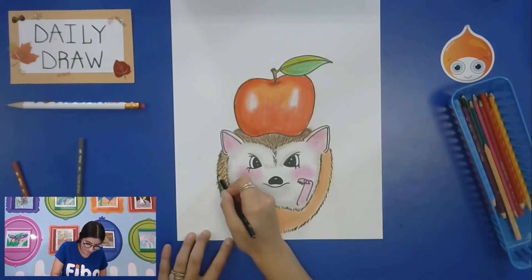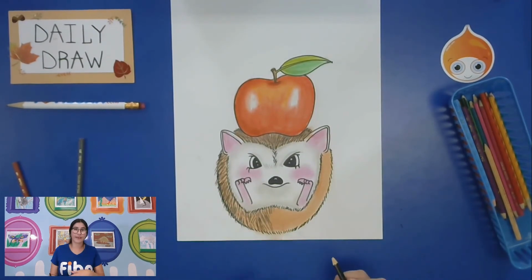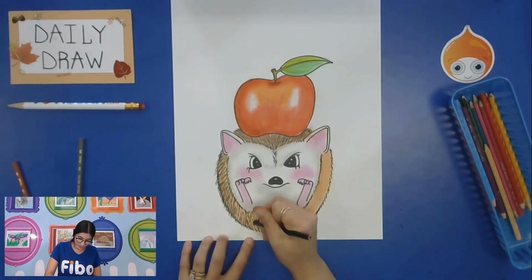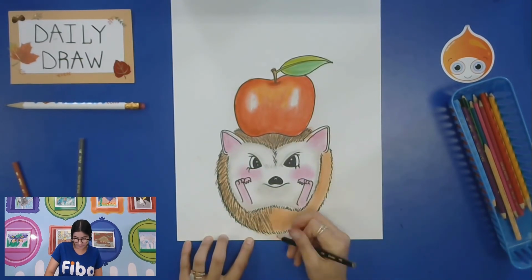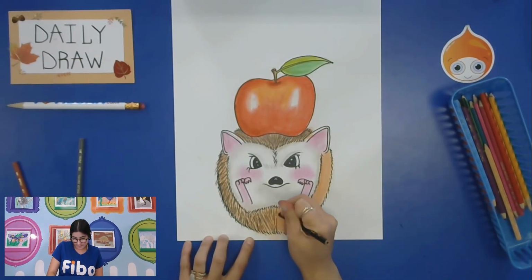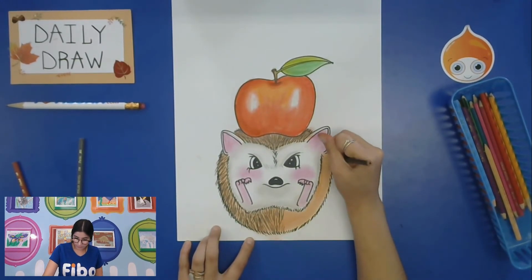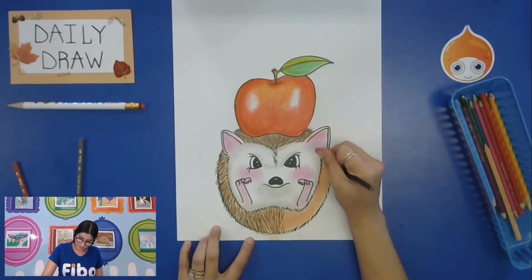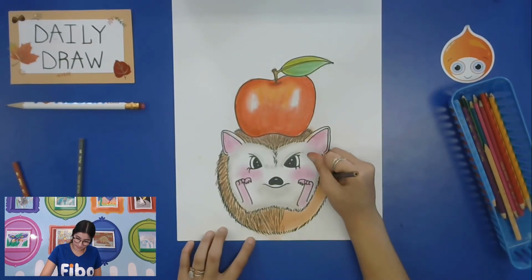You can even have some of the lines come outside of the body, even though you already have that outlined with your Sharpie. That's okay. You can add in those extra lines. So again, you're just going all around the body, adding in those fur lines. And you can go in with multiple colors. It doesn't just have to be black.